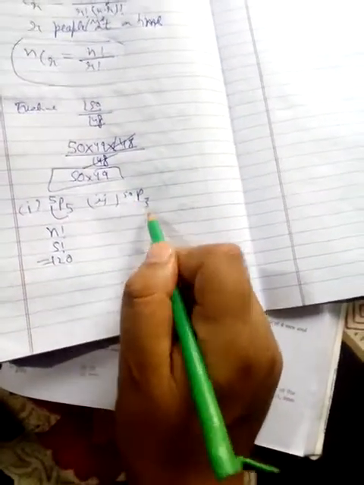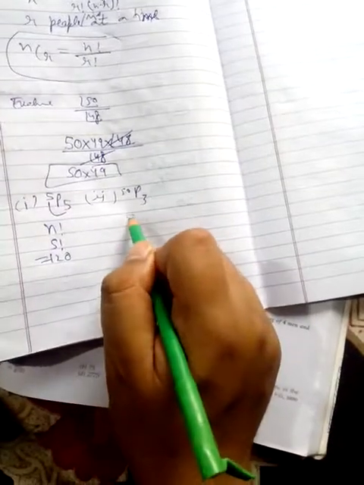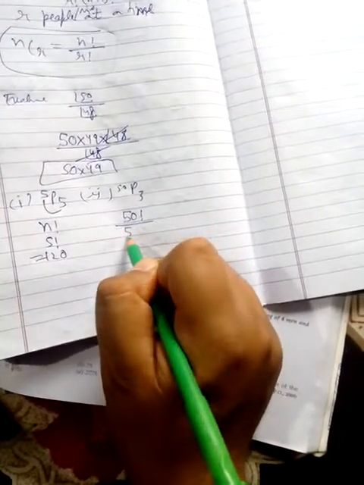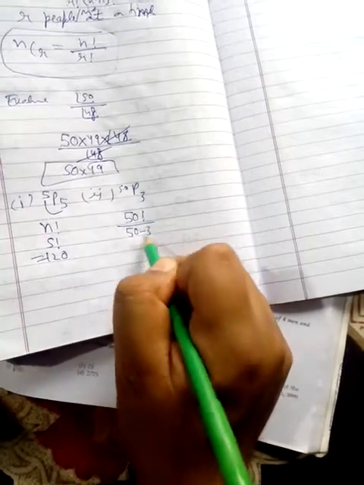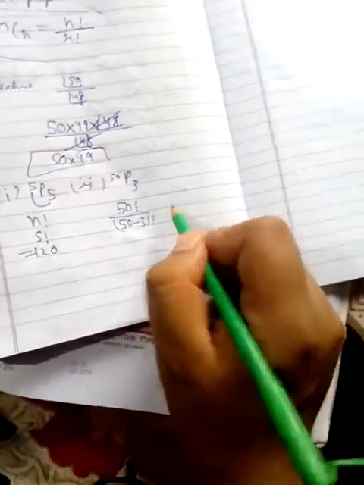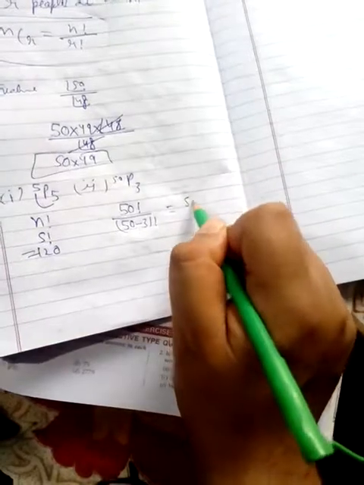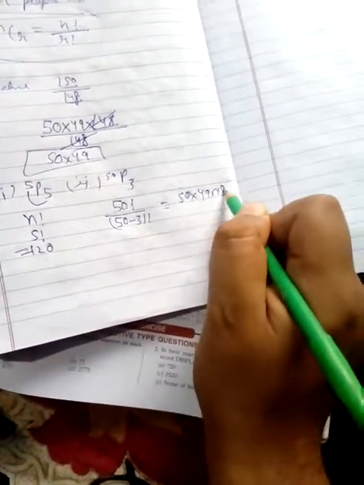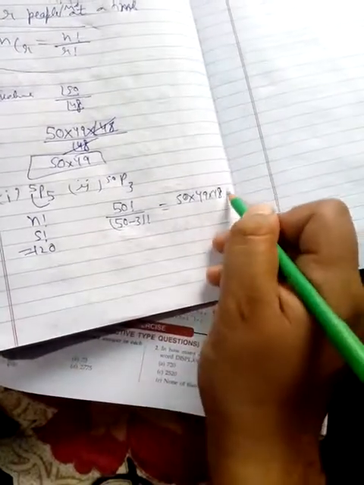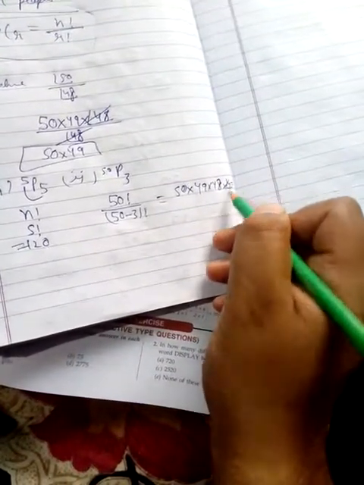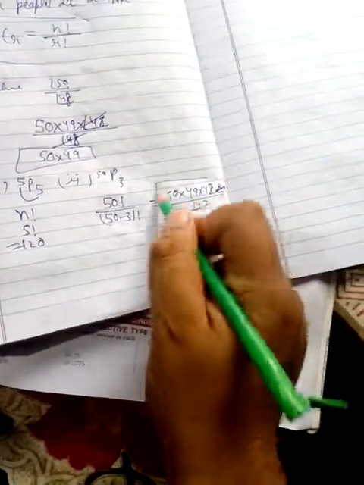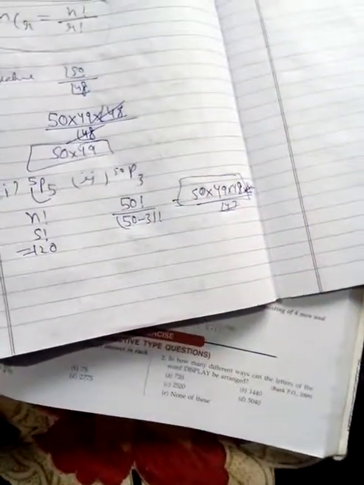And 50P3 is 50 factorial divided by 50 minus 3 factorial, that means 50 into 49 into 48 into 47, and then solve it and get your answer.